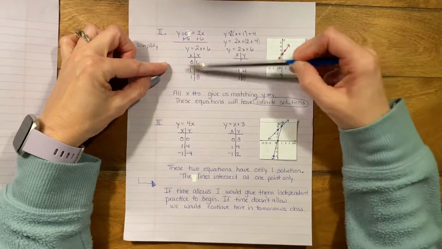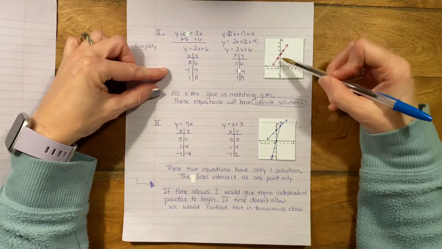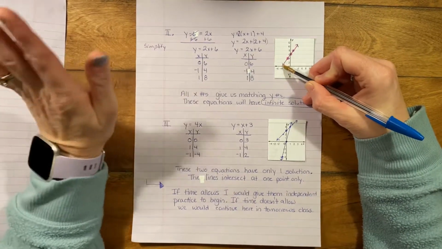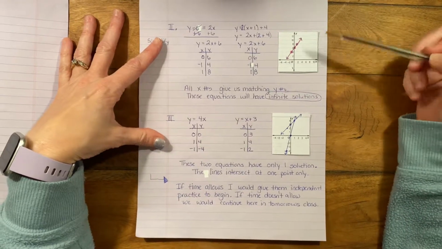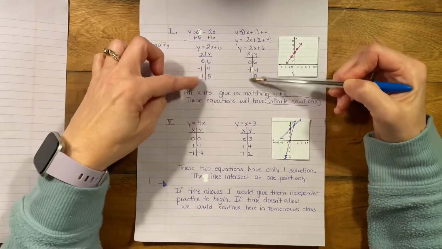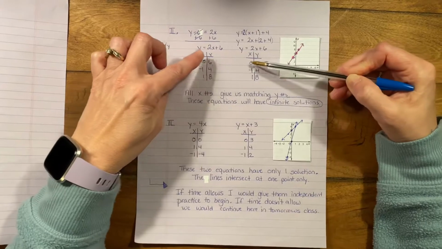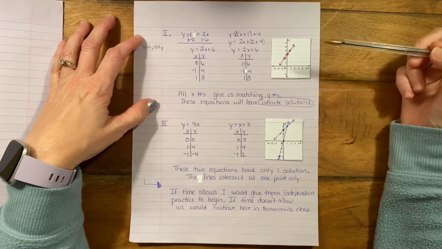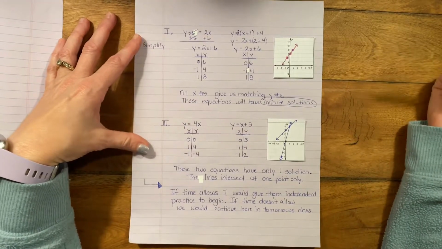And when I go through all of this for both equations, you can see that the line ends up on top of itself, just like the problem that I had modeled earlier for them. All of the x's in this case will give you a matching y for that x. So that means that this system of equations has infinite solutions.